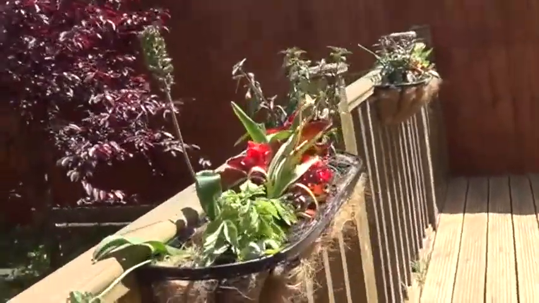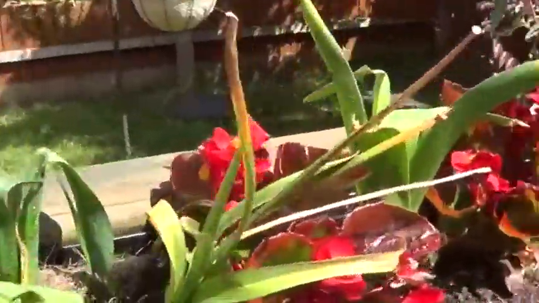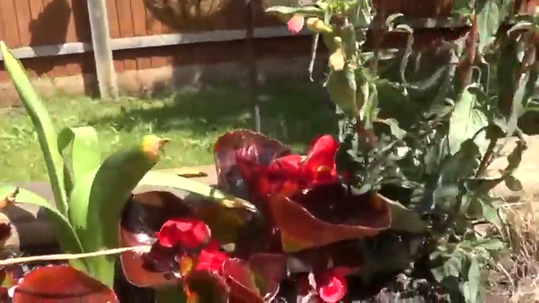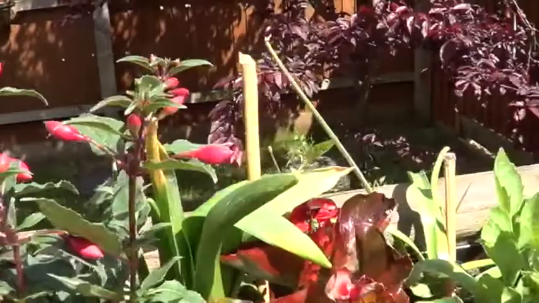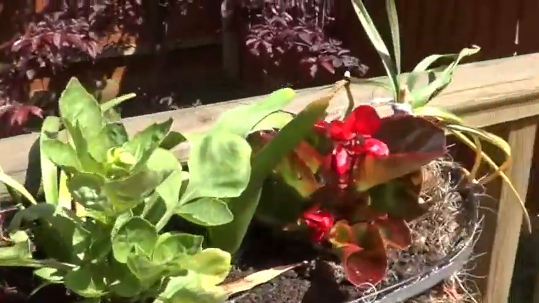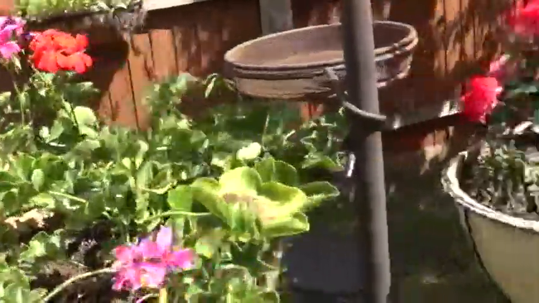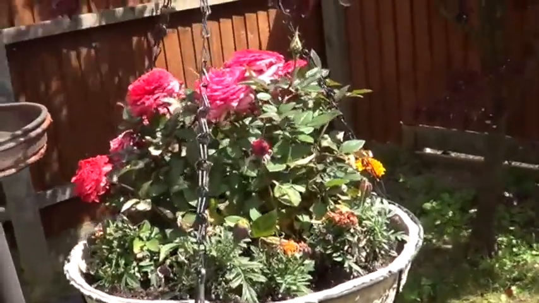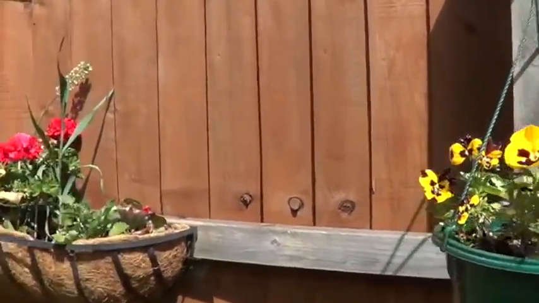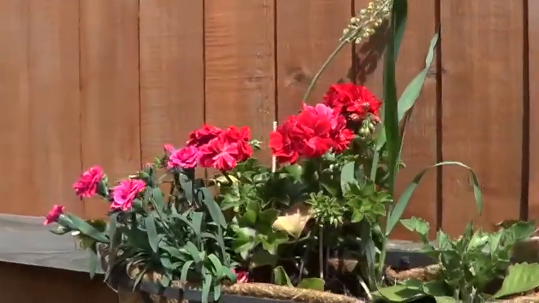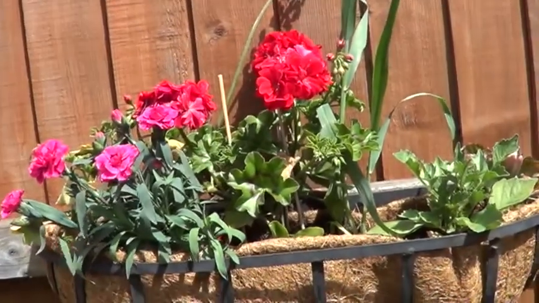I keep them all in these little troughs because they're easier to look after. And look how brightly coloured they are. And there's some over there, and I'm going to show you some more in the next bit of the garden. And there's roses, and it's such a beautiful day. And I was wondering if you have any plants in your garden and you could show me what sort of plants you have.